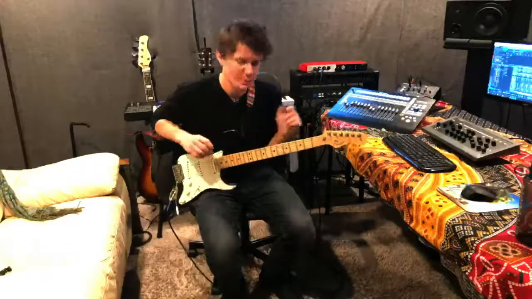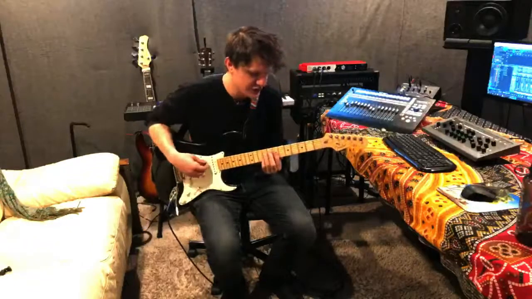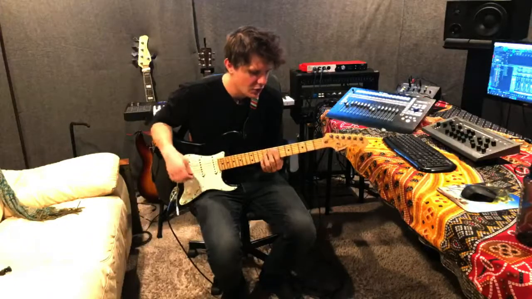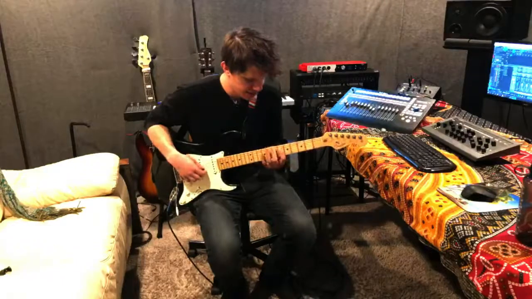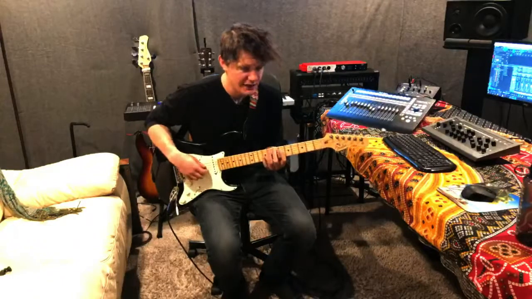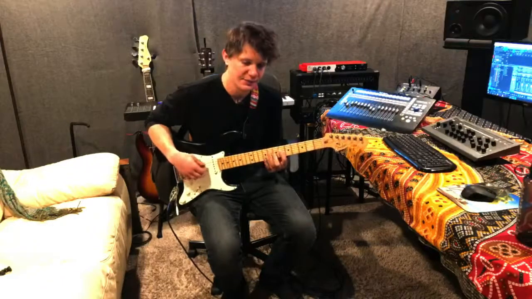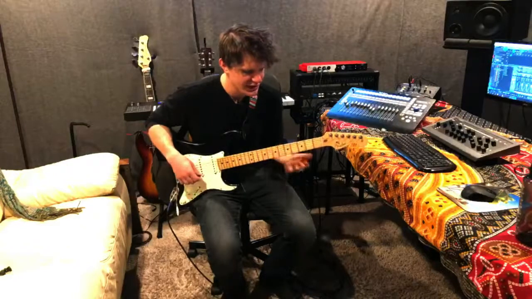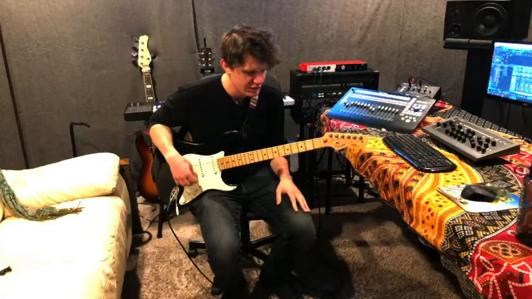So let's break it down piece by piece. So E dominant 7 sharp 9. What that means is we have a major triad. All right, it's a dominant 7, so we have a flat 7. So those are our first 4 intervals. Now let's talk about what a sharp 9 would constitute.